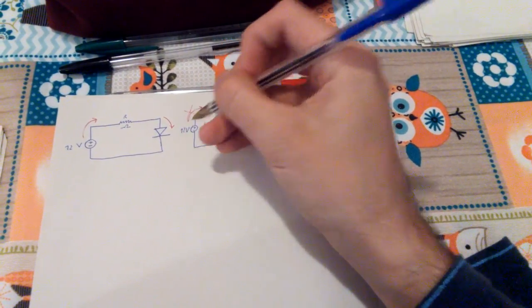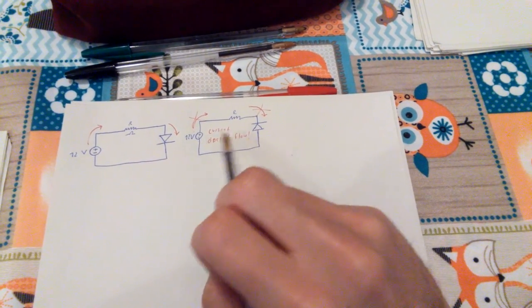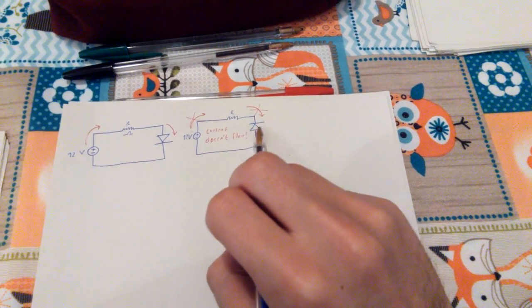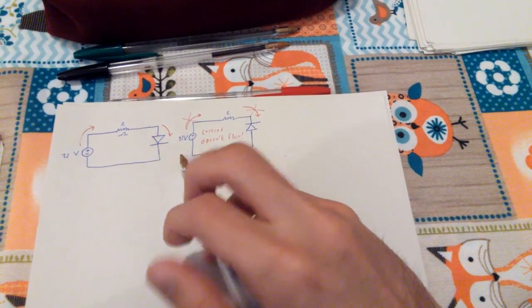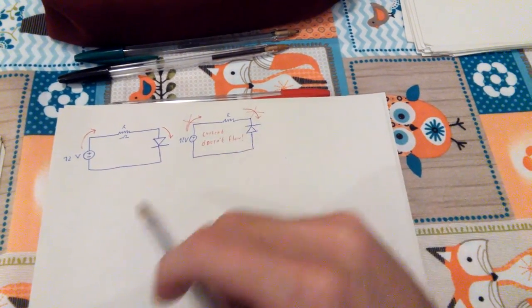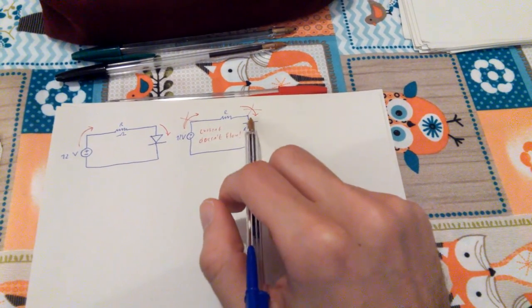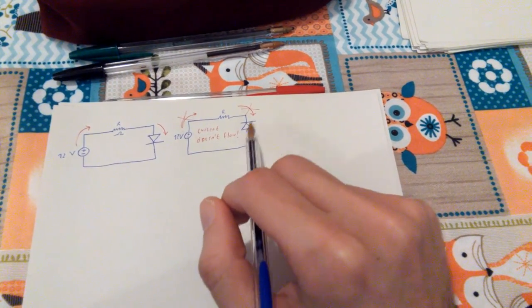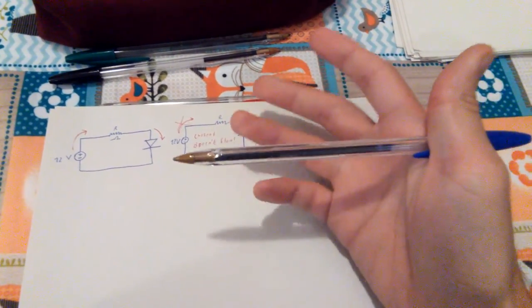If the diode is big enough, the diode is not going to let the current go through. Perhaps we will need 400 volts to get through this diode, which is polarized in the opposite direction, which is not very convenient at all.